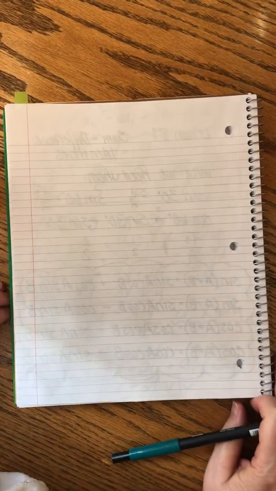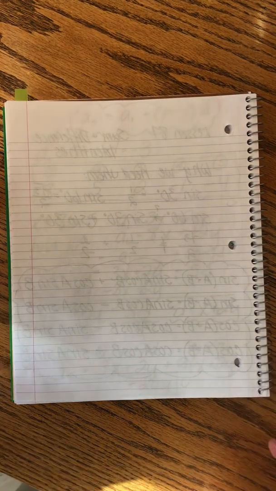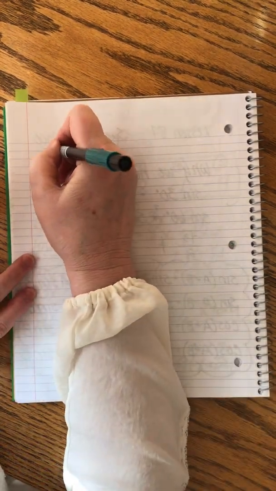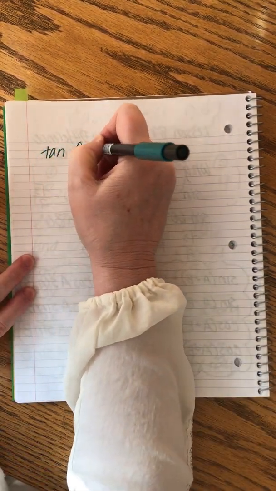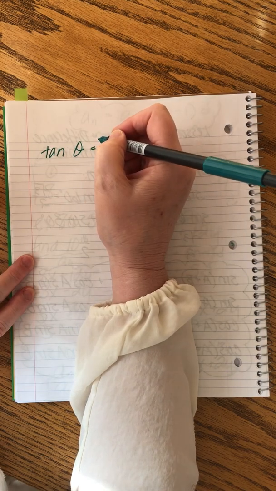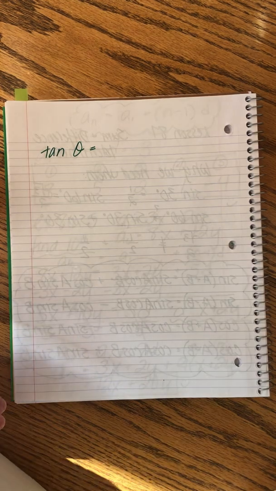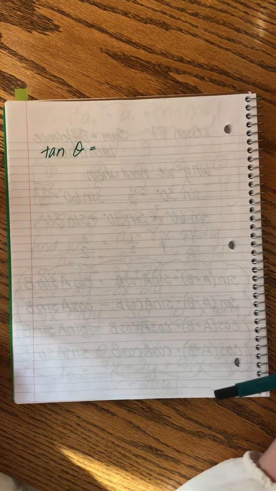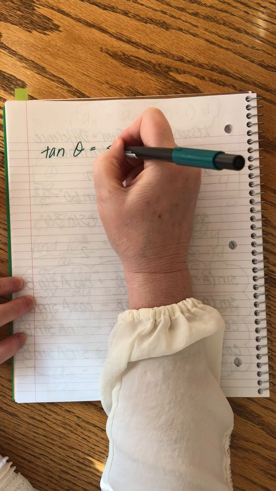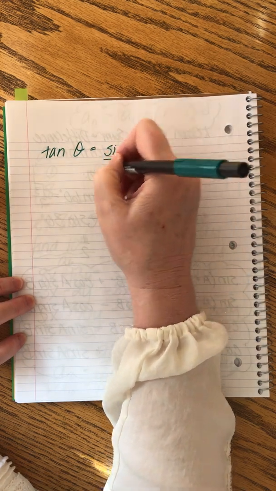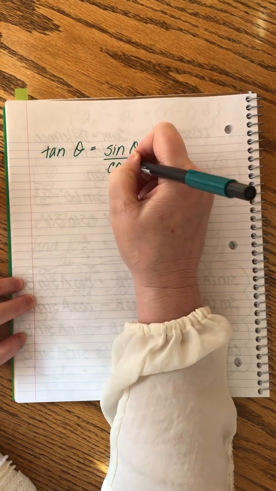As we work these problems, John recommends that we keep two other of our more familiar identities in mind. This one, we call this one the quotient function. I'm not sure why, but I mean, yeah, we divide. Tangent equals sine over cosine.